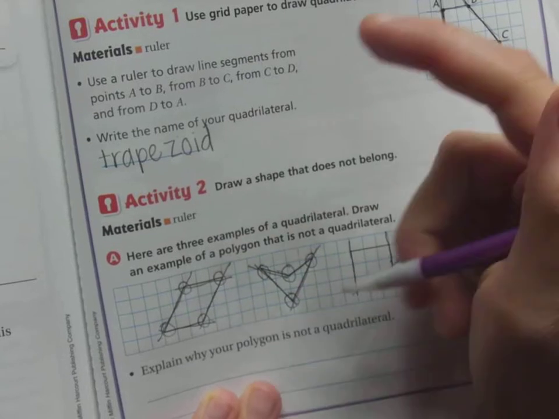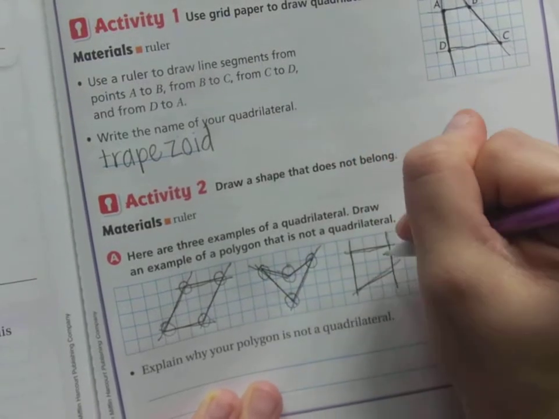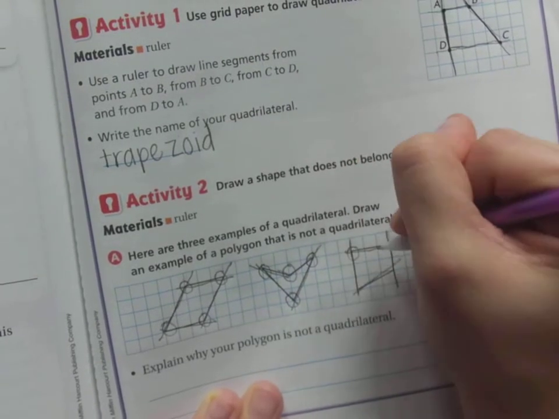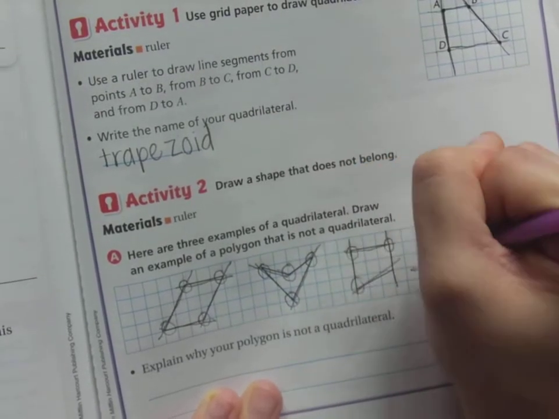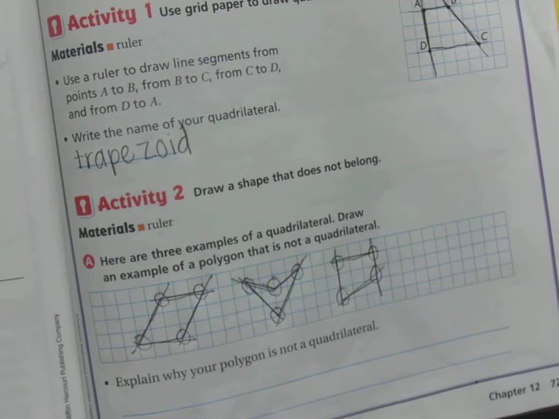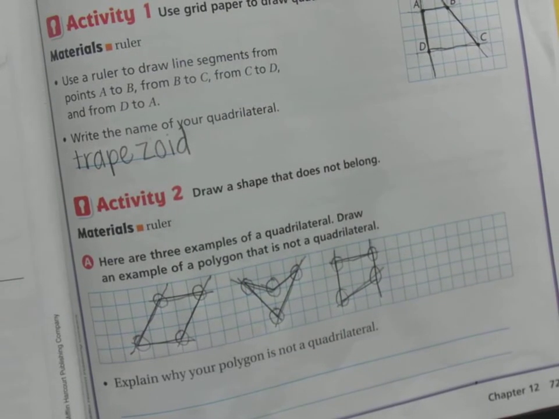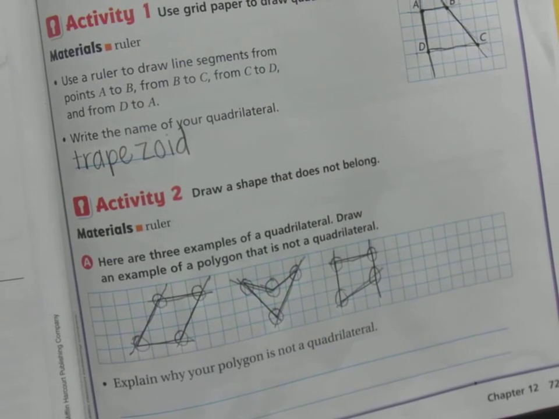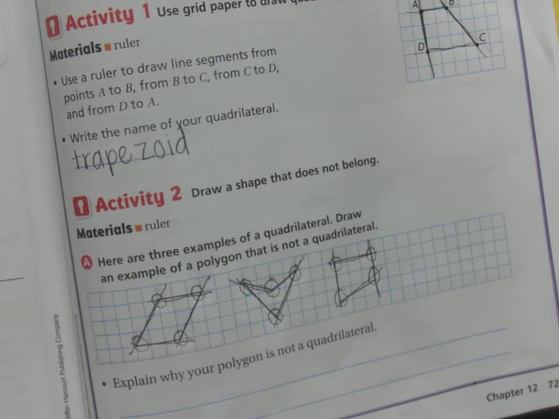Whoa. All right. So really, here there can be lots of different answers, but I am just going to show you an example of one. So we need to draw something that's not a quadrilateral. So it can't have 4 sides and it can't have 4 angles.